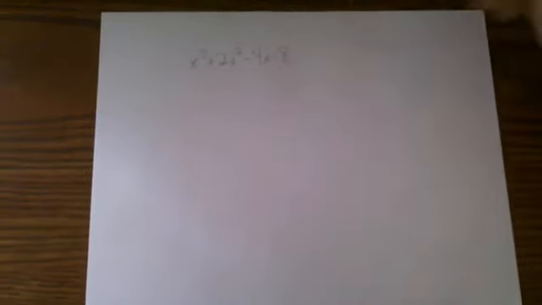Let's continue practicing factoring by grouping. The last couple of examples we worked on, we didn't have to worry about the sign of the common binomial factor. Let's say we had x to the third plus 2x squared minus 4x minus 8. The last couple of examples we had all positives. Positive, positive, positive, positive. And in this case we have different signs. Positive, positive, negative, negative.